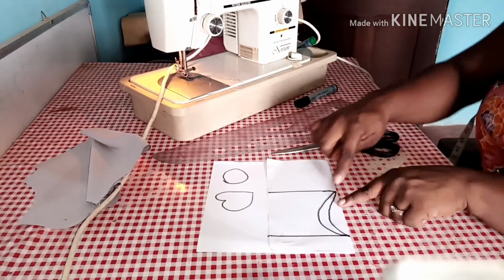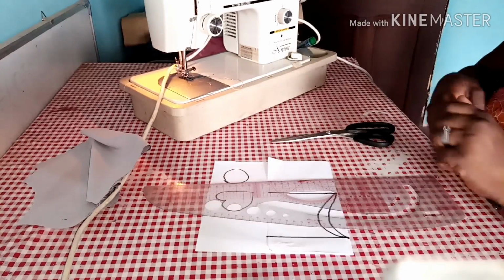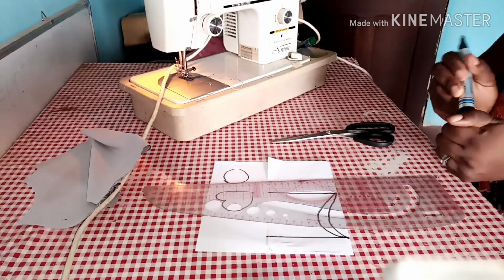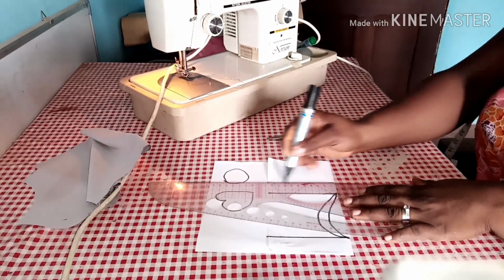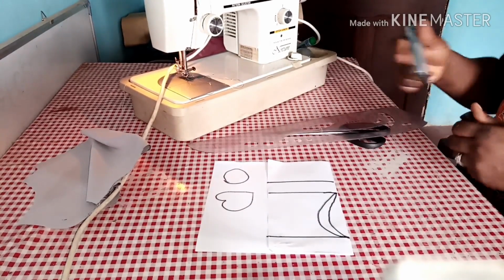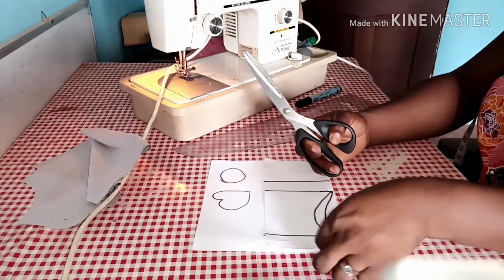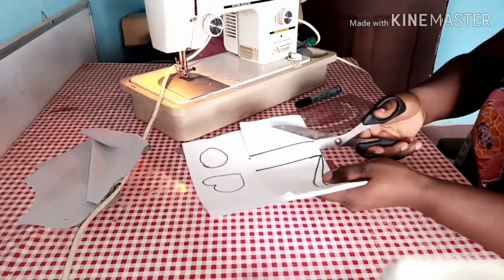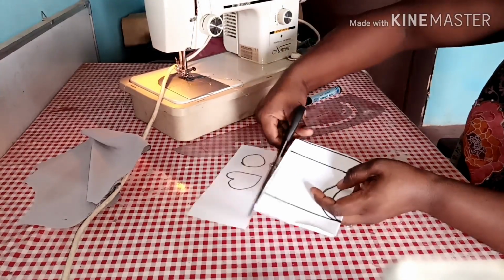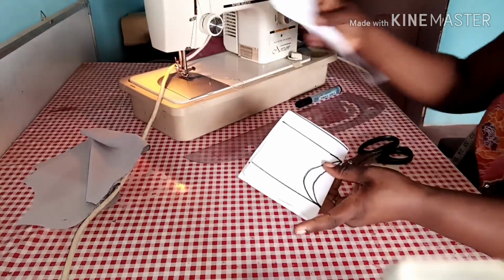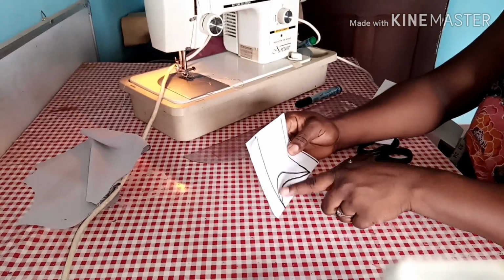After this point, you also need to make an ending line that's also at least 1 inch away, just like what we've done here. So I cut out now. I want you to watch the way I'm cutting it. Let me just cut out the excess paper. Now I'm going to cut through like this.